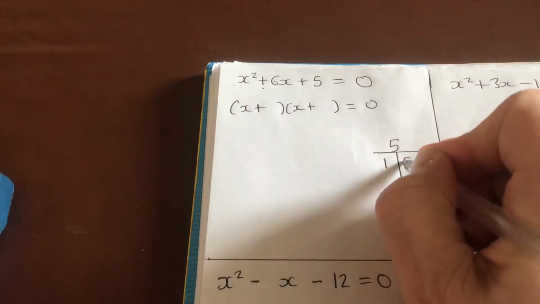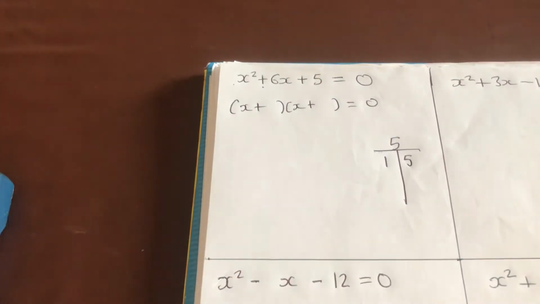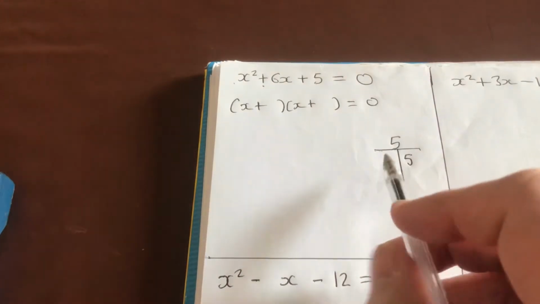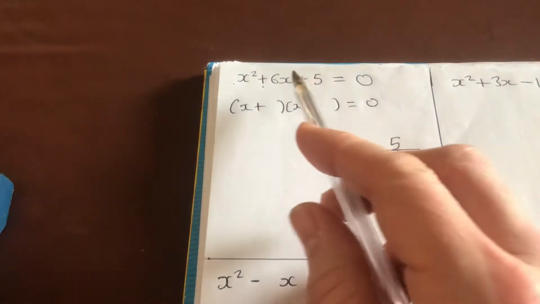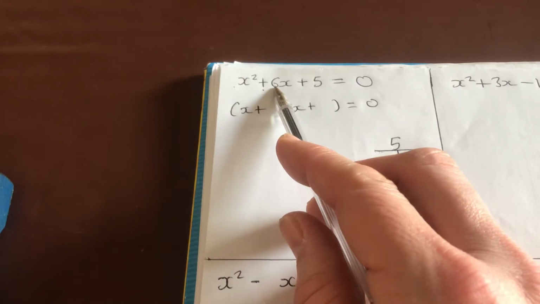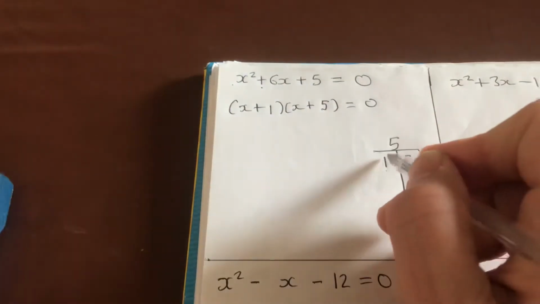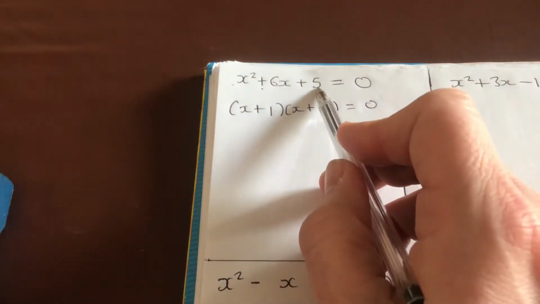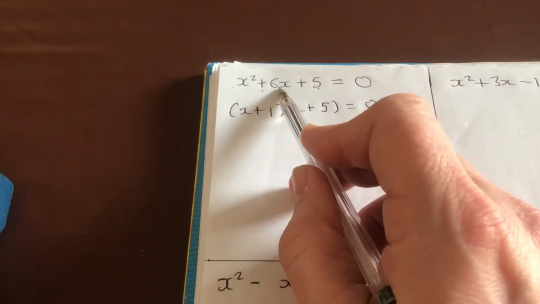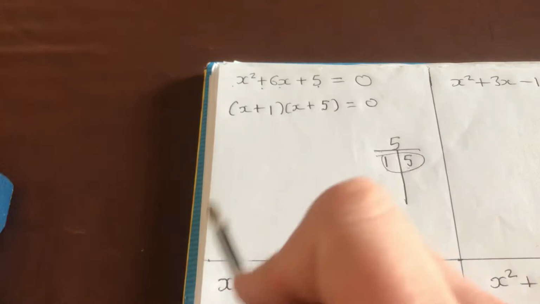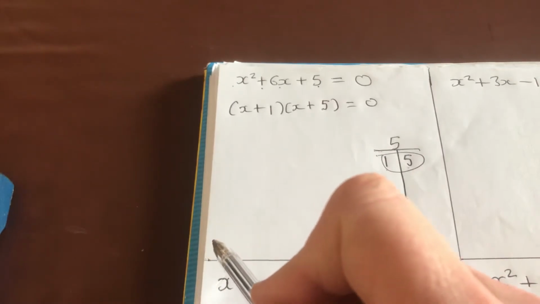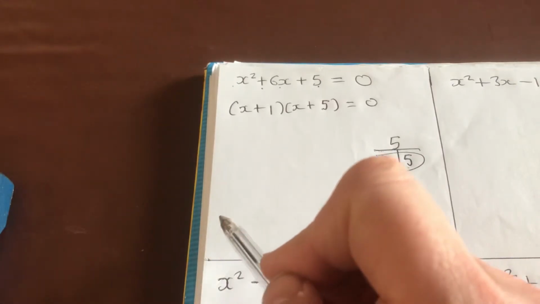Well, I've only got one combination here, 1 and 5. And I check, well, do these add up to make 6? Because they've got to add to make this number. And they do. So we need numbers that multiply to make 5 and add to make 6. And it's factorised. So we've started off with quite a nice easy one there.